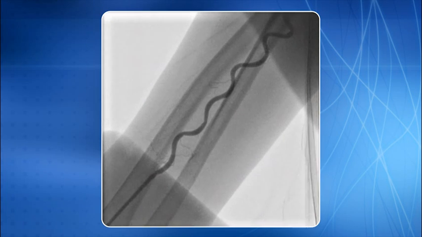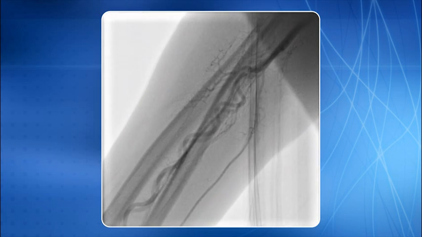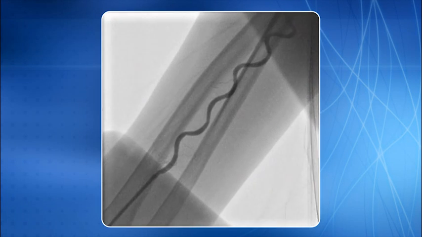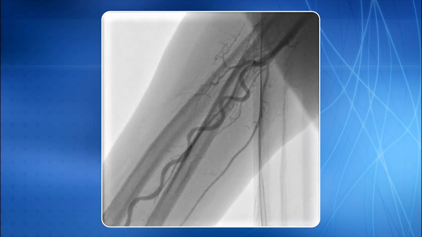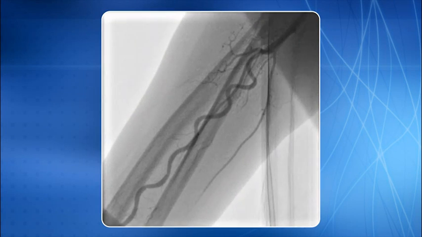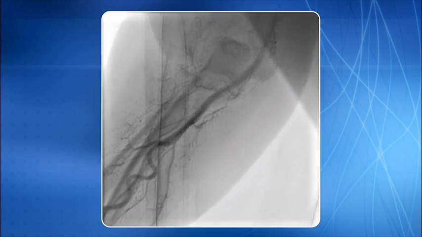This is an example of long tortuosity of the radial artery. When we tried to negotiate a 0.35 guide wire, we encountered some resistance. Whenever you encounter this sort of resistance, it is very important to inject diluted contrast to the side port of the sheath, and that is what exactly we did, and we were able to find out this problem.